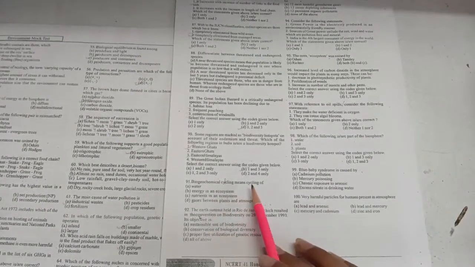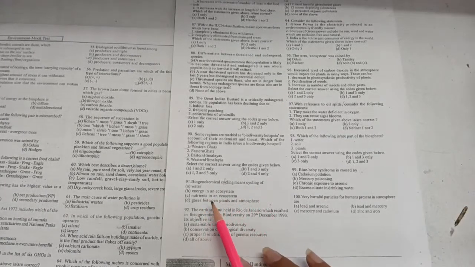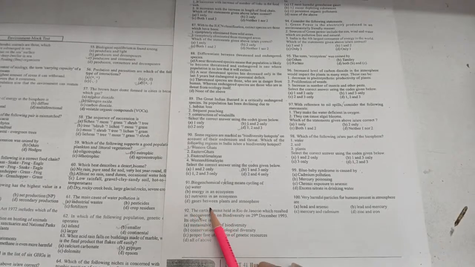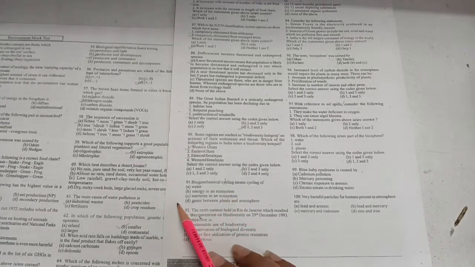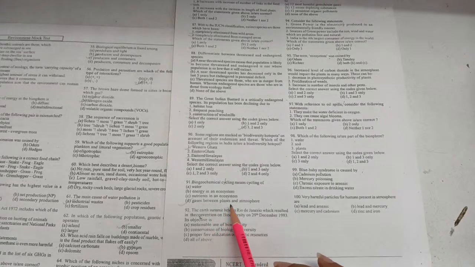Biogeochemical cycling means cycling of water, energy in an ecosystem, nutrients in an ecosystem, gases between plants and atmosphere. तो इसका आंसर है D, gases between plants and atmosphere.